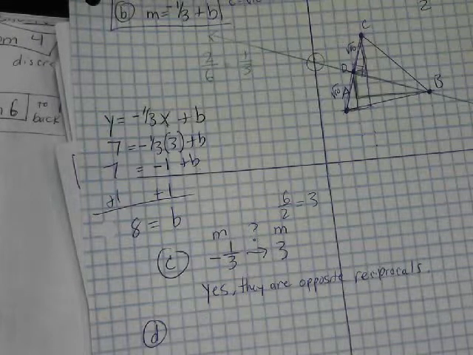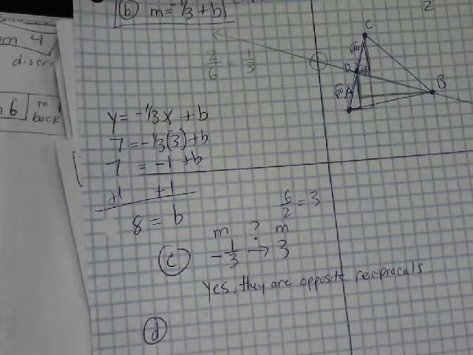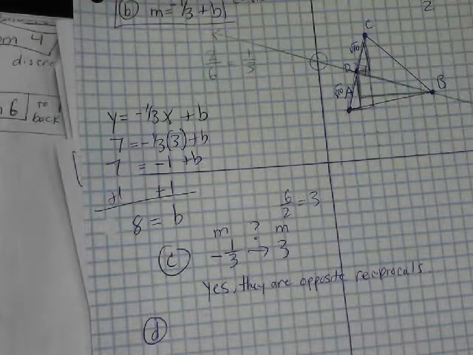Wait, what? That's the one you asked me, wasn't it, Rocco? No, I asked C. Oh, you asked C? Yeah. The reason why I didn't help with it, though, is because I misgraphed B. I put B in the wrong place, and I couldn't figure it out.